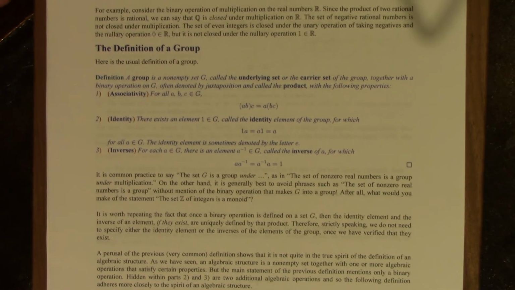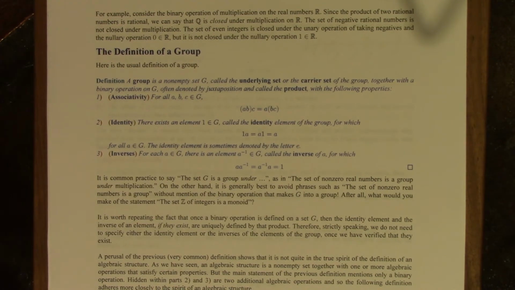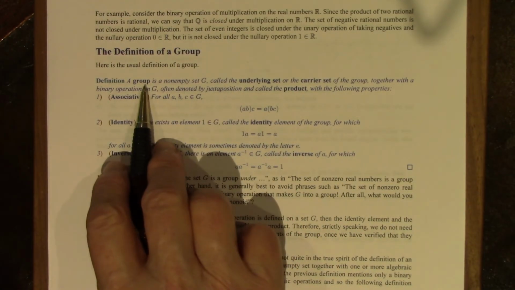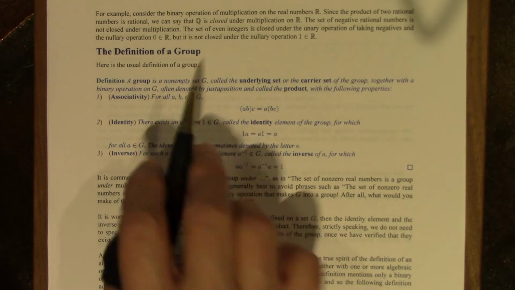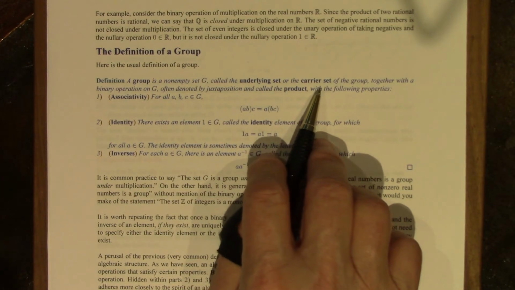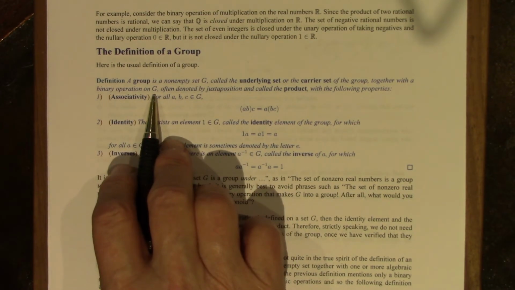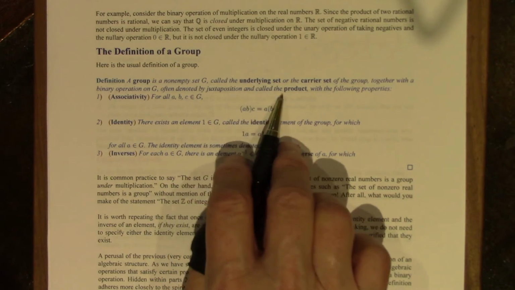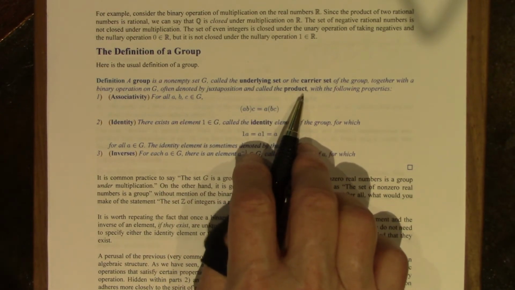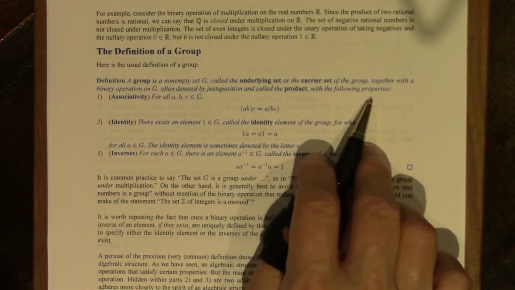So that's what we need, and we are now ready to look at the first definition of a group. This definition is the most common definition. It's the one you will see, in my experience, in virtually all books that define groups. A group is a non-empty set G, called the underlying set or carrier set of the group, together with a binary operation on G, often denoted by juxtaposition and called a product, so I'm using multiplicative notation here, with the following properties.